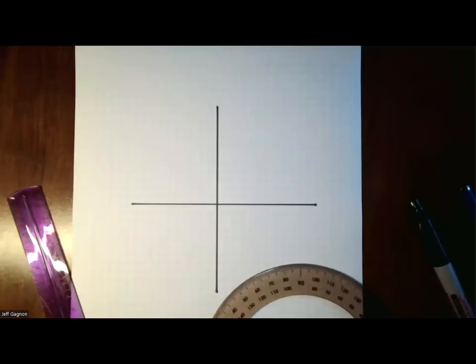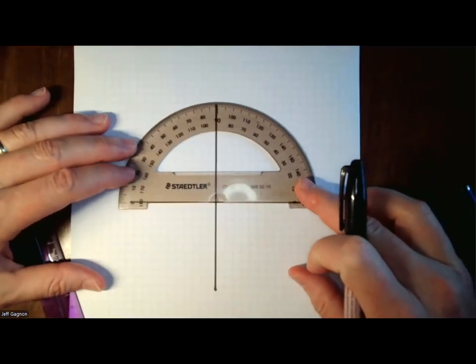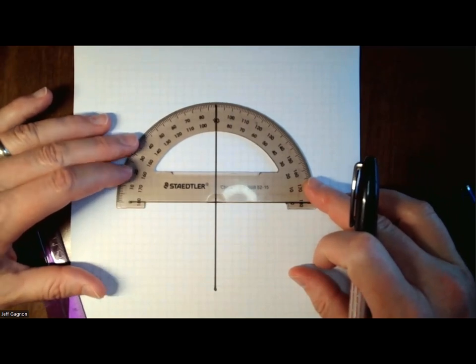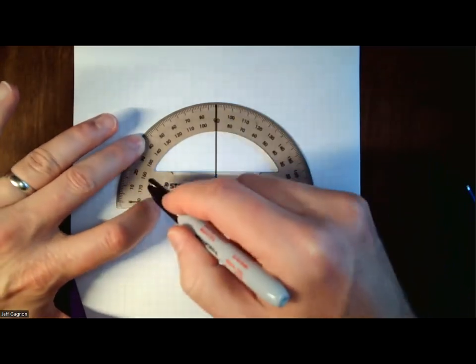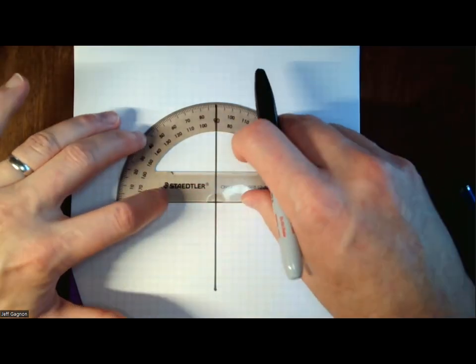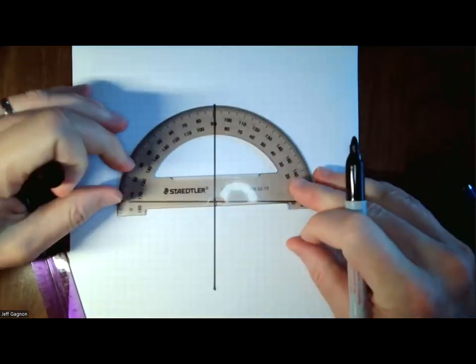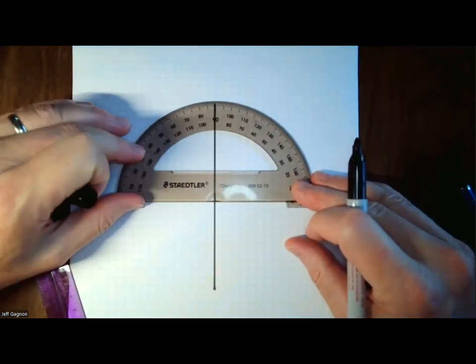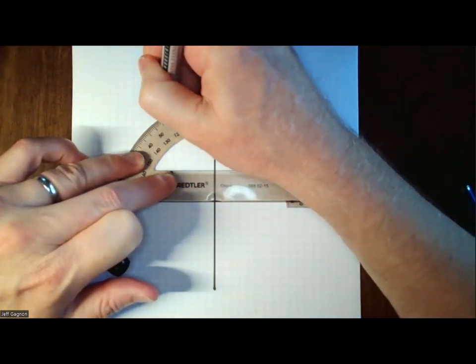Okay, so I have some graph paper. I just drew a typical XY coordinate system there so I can start. Now remember, F1 is at 120 degrees. So I take my protractor, make sure you line this up, right? So that 0 is off to the right, 90, and then 180 is to the left. And then we want 120 degrees. So I'm just going to make a little mark there. So 120 is about right here.